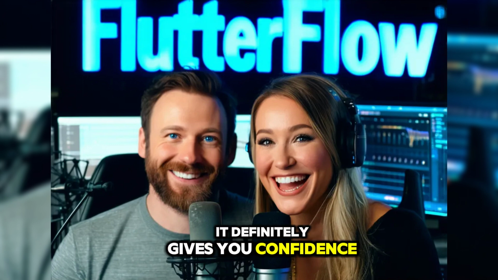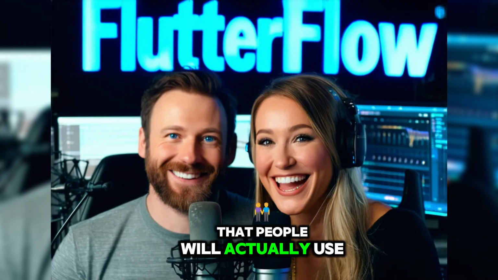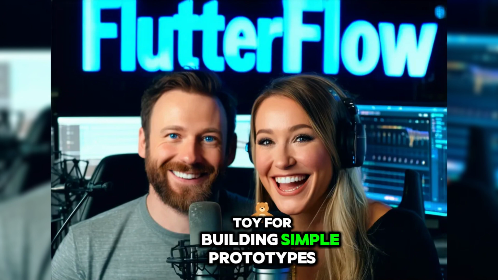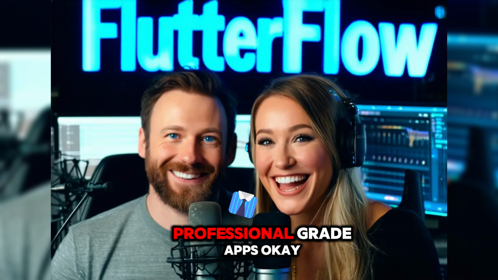It definitely gives you confidence, knowing that you can rely on FlutterFlow to build real-world apps that people will actually use. Absolutely. And I think that's one of the things that sets FlutterFlow apart from other no-code platforms. It's not just a toy for building simple prototypes. It's a powerful tool that can be used to build serious professional-grade apps.